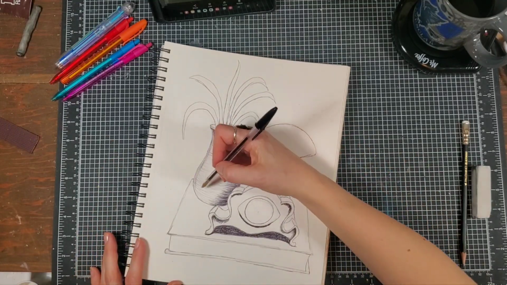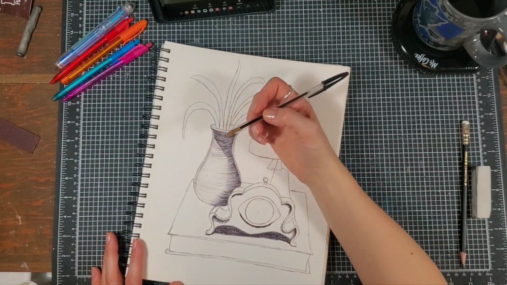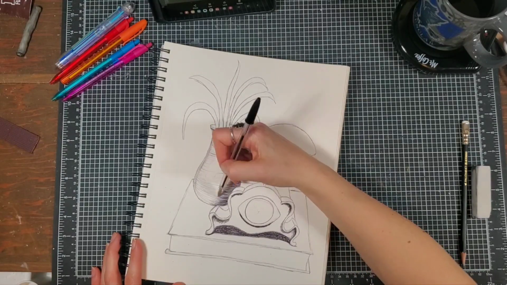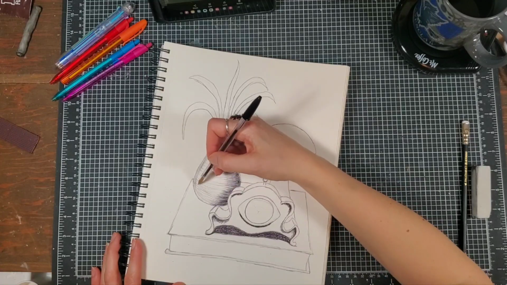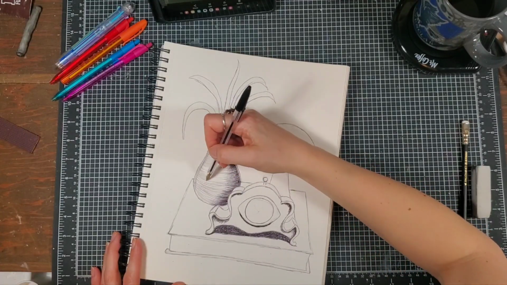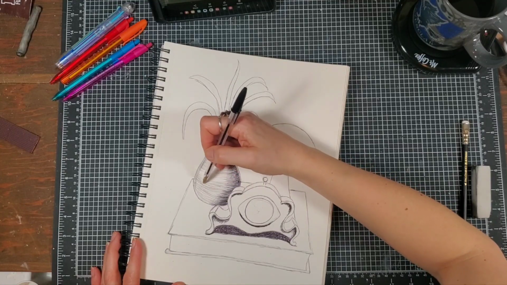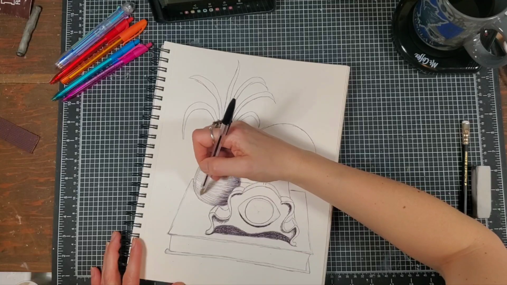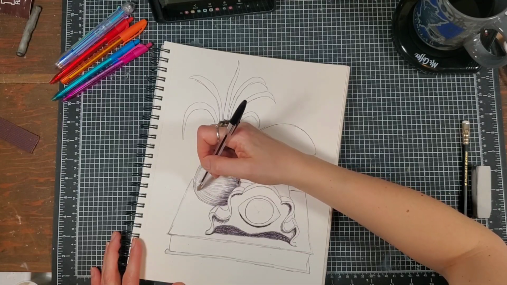Okay, so I've established my value range. It's going to be heavier down here.